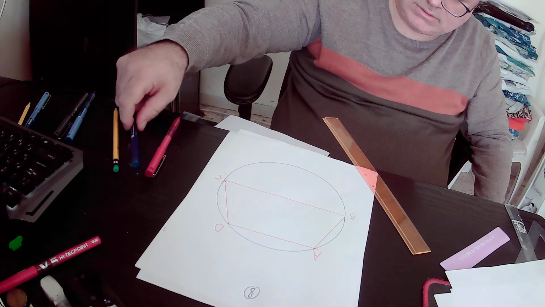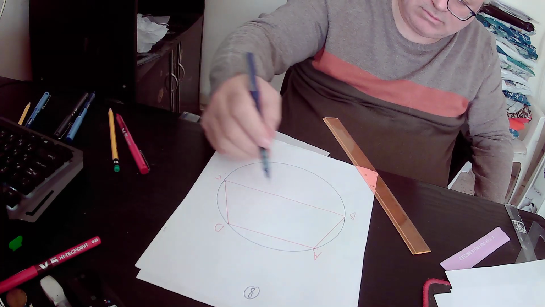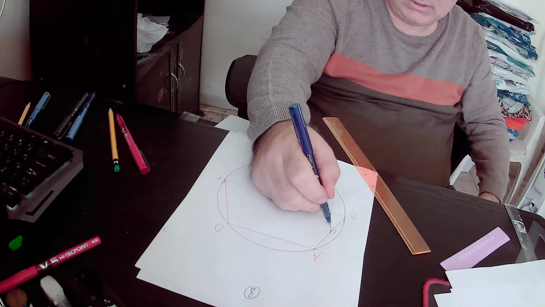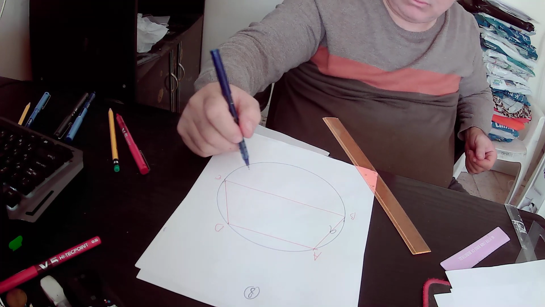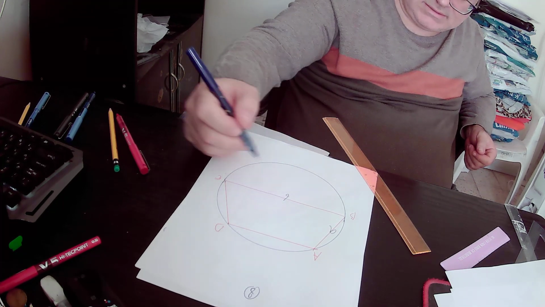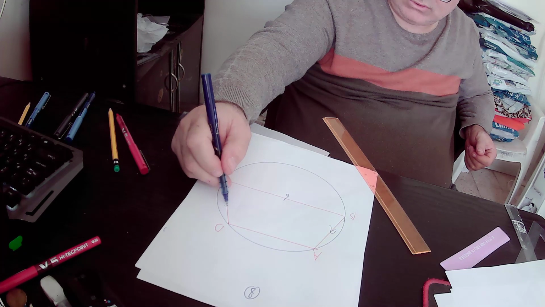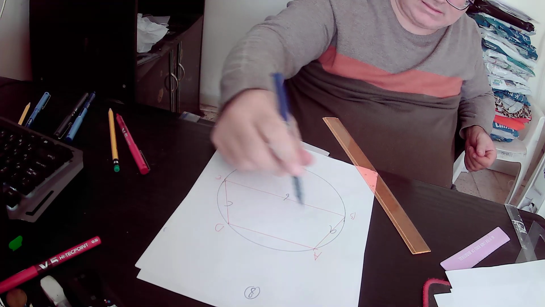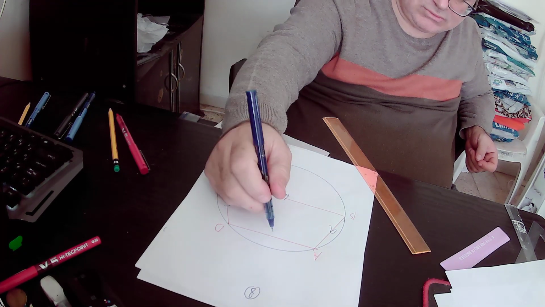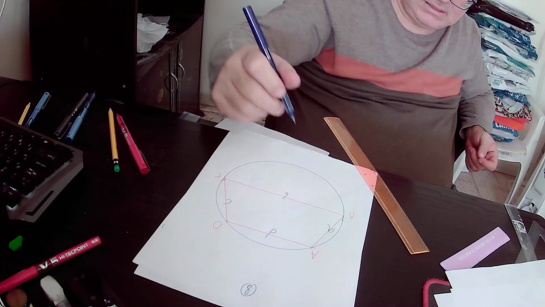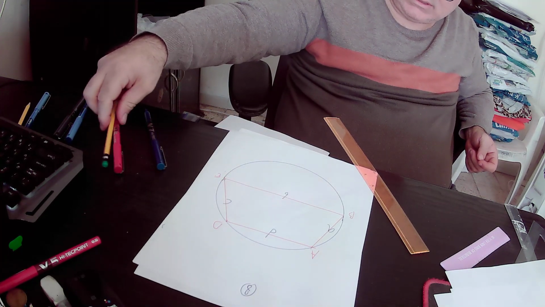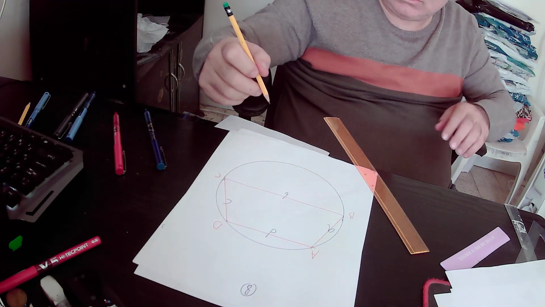We know that side AB of quadrilateral ABCD equals A units in its size, side BC equals B units, side CD equals C units, and side AD equals D units. And quadrilateral ABCD has two diagonals.